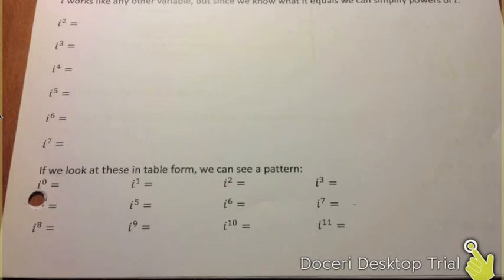So we said i to the 0 is 1. We said i to the first power is just i, i to the second power is negative 1. i to the third power is negative i. i to the fourth power, which is what goes here actually, ends up being 1. i to the fifth is i, i to the sixth is negative 1, i to the seventh is negative i, i to the eighth, that's right, is 1. I bet you can guess the rest of them.